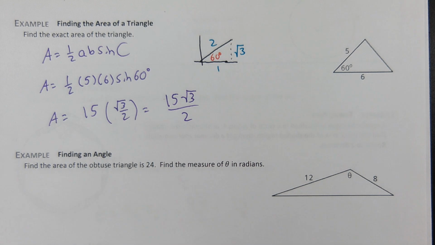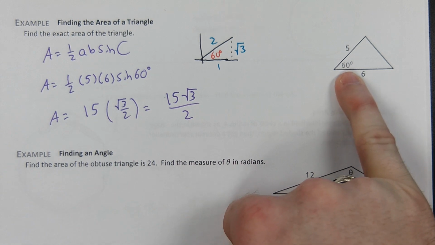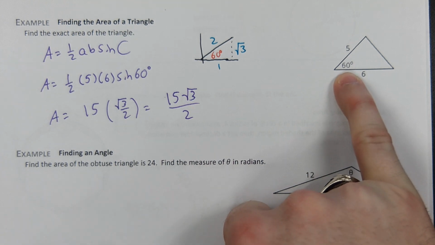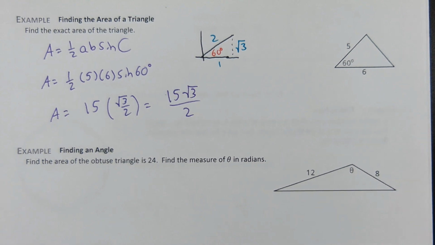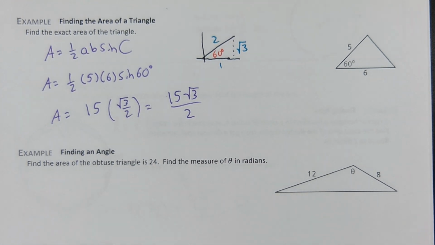Also, something else that could have been a test question. What if this wasn't a 60-degree angle? What if I said it was 50? I could have said find an expression for the exact area of the triangle. And the answer would have been 15 sine of 50 degrees. That's an exact expression. Do we know what sine of 50 degrees is?